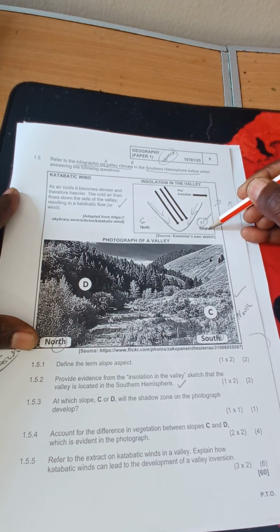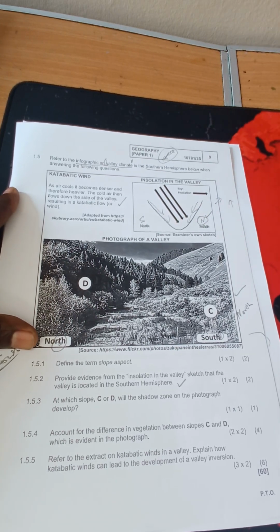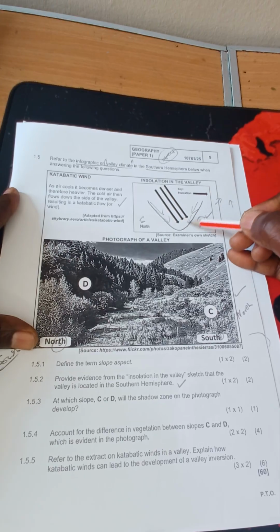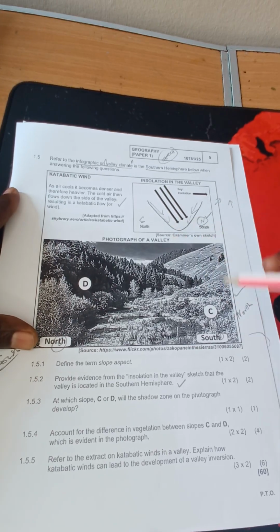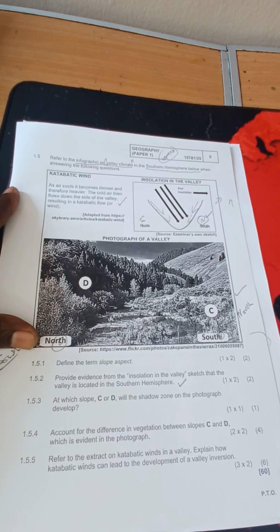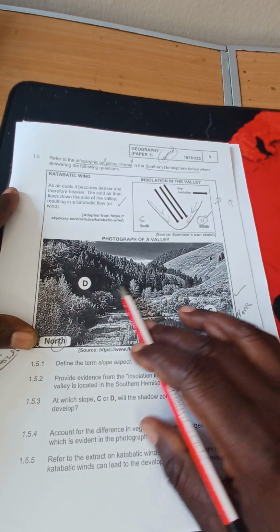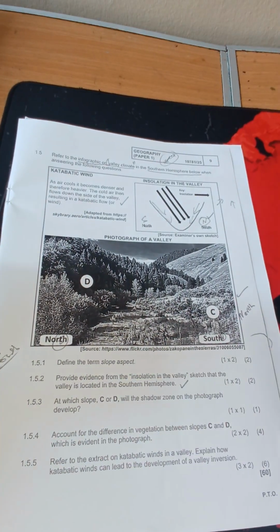Remember, I've replaced this south with N because it's receiving direct incoming solar radiation. That's why this slope, the north-facing slope, is warmer than the south-facing slope. That's a reason that substantiates the notion: direct insolation on the north-facing slope. The south-facing slope is in the shadow zone. That's basically what we're talking about.